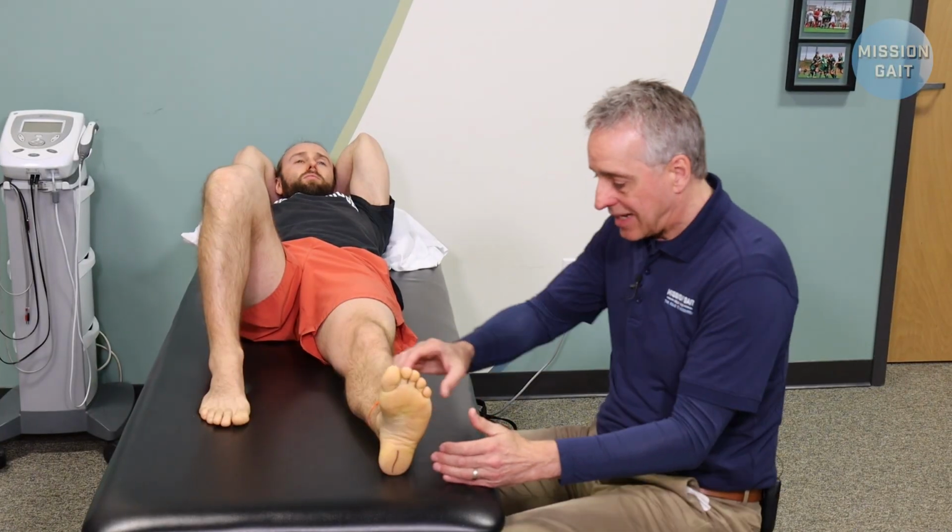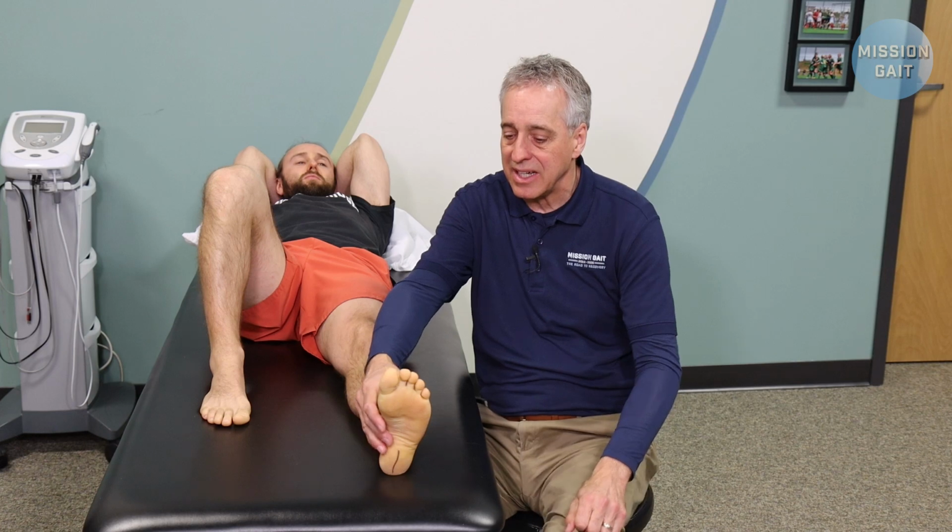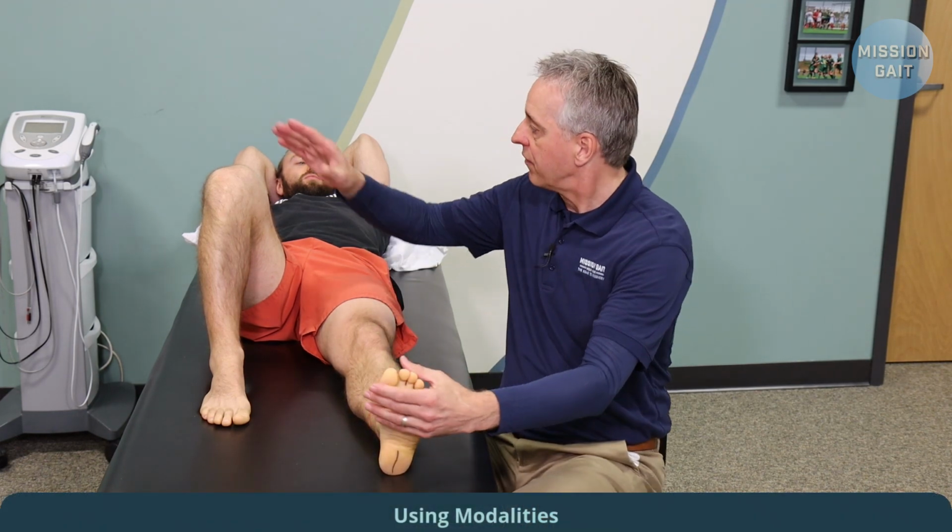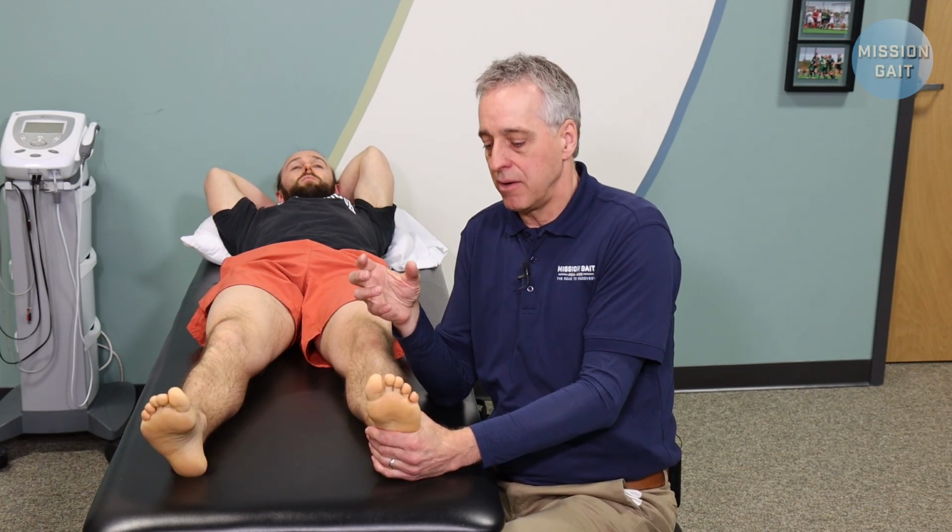So next issue from there, we start looking at the idea of using modalities. Now over here we have an ultrasound e-stim machine. I'm not anti or pro modality. Modalities for me are really good for the idea of creating a more optimal environment internally for healing to occur, or to make the person more comfortable.